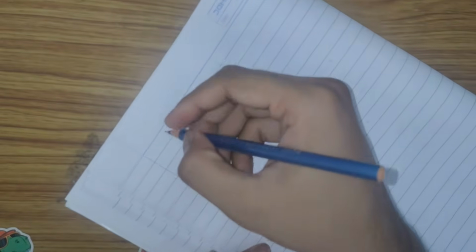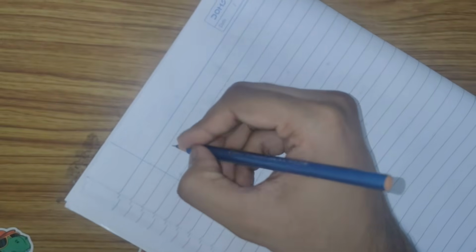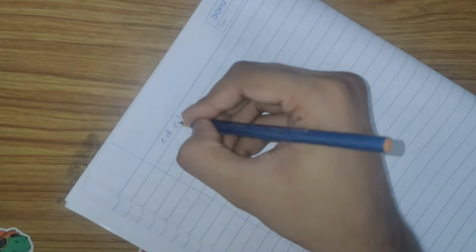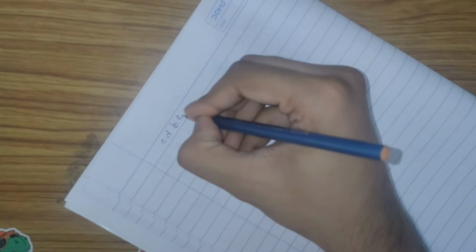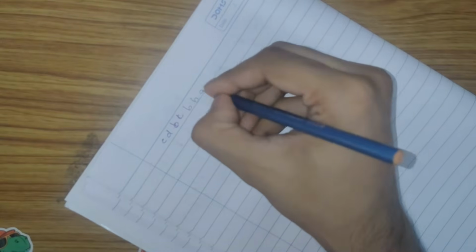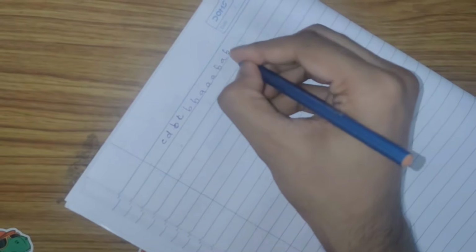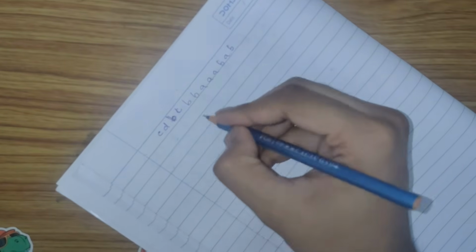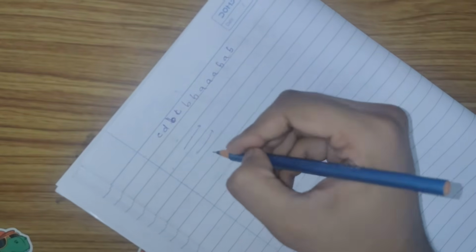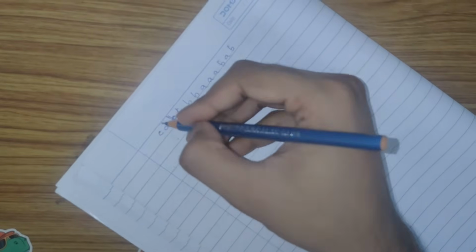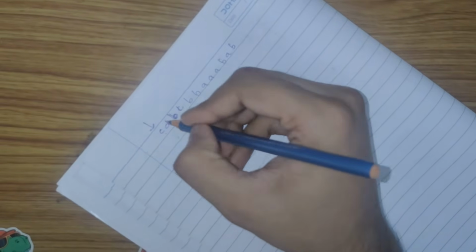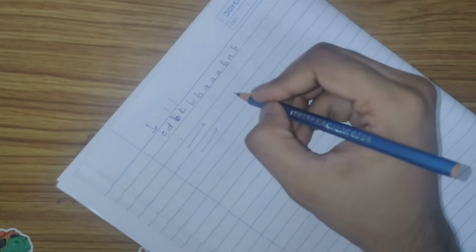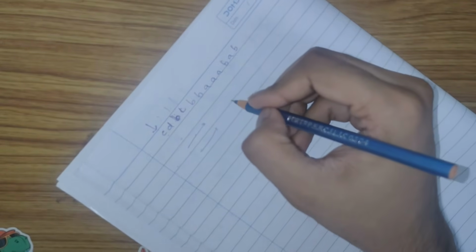let me consider again the example number one, CD BC, and then double B triple A B A B. What we'll do here is count A and B, and whenever we get any element like C or D, we'll check.